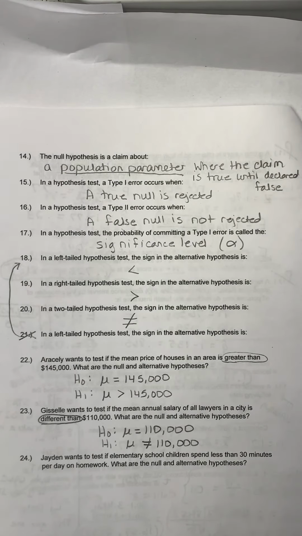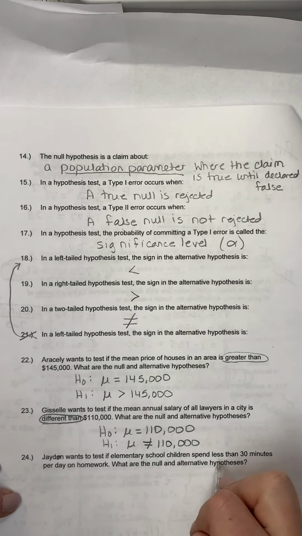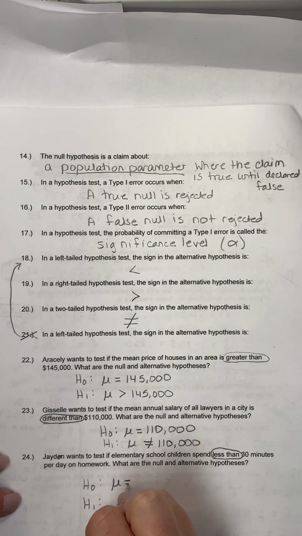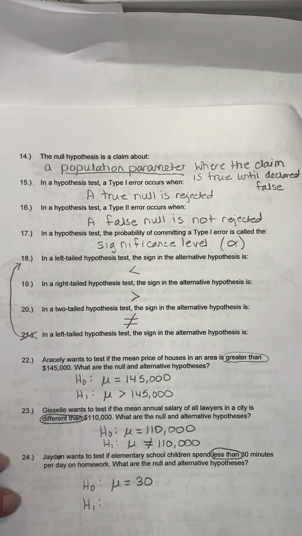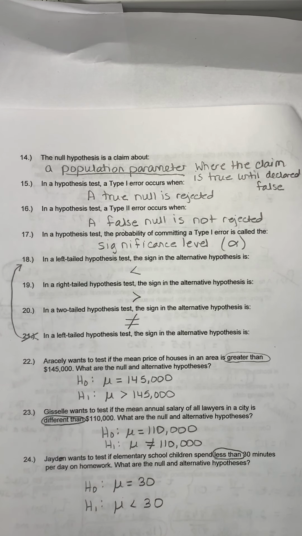All right, Jaden, poor Jaden, his name got spelled wrong. Dang, autocorrect. Okay, Jaden wants to test if elementary school children spend less than 30 minutes per day on homework. What are the null and the alternative? Okay, so we know the null is going to be equal to the number we see. The alternative, this is less than, so it must be a left-tailed test. And there we go.